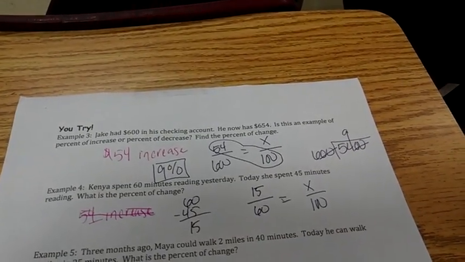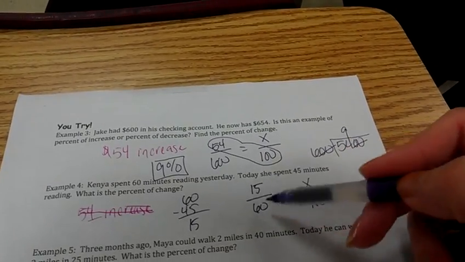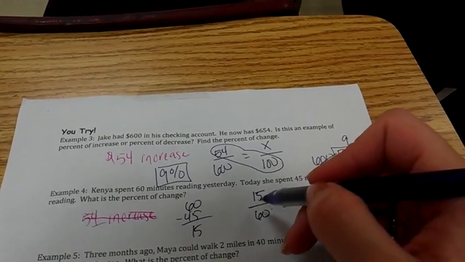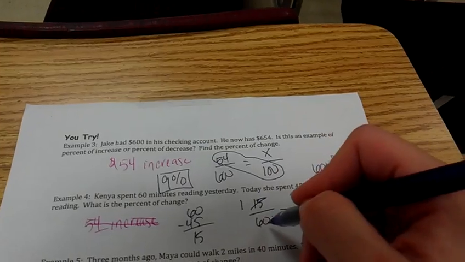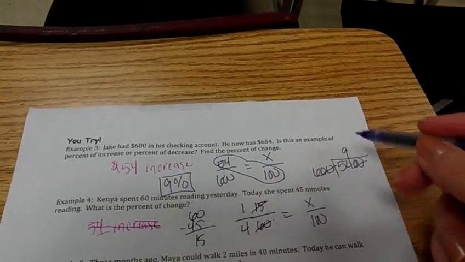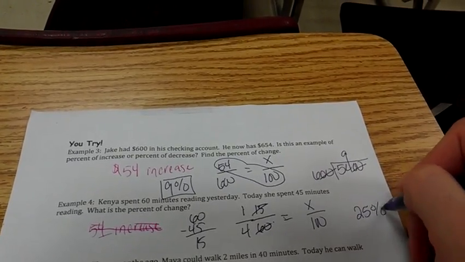Sometimes when you get a proportion like this, you can see that your first comparison can be reduced. 15 over 60 can be reduced to what? 15 divided by 15 is 1. 60 divided by 15 is 4, 1/4. So you already have 1/4 memorized. That is 25%.